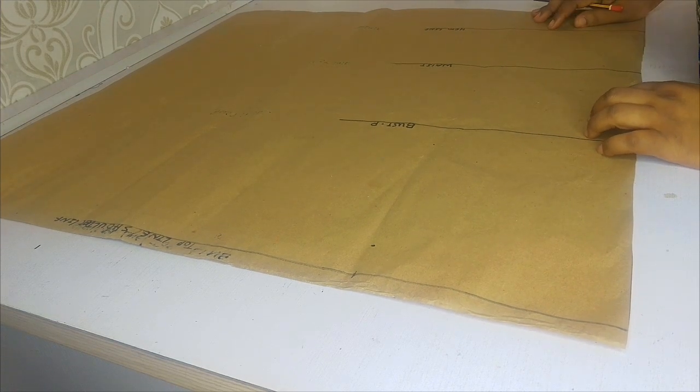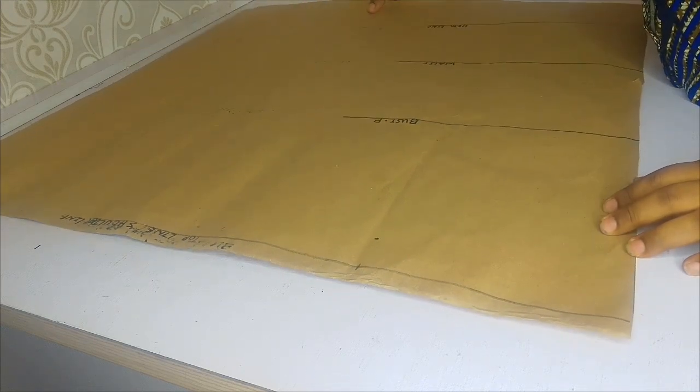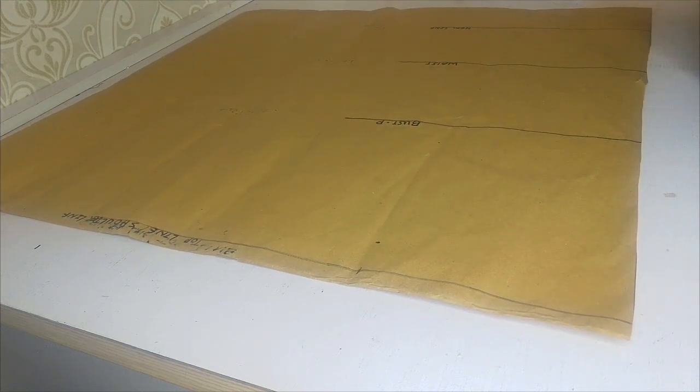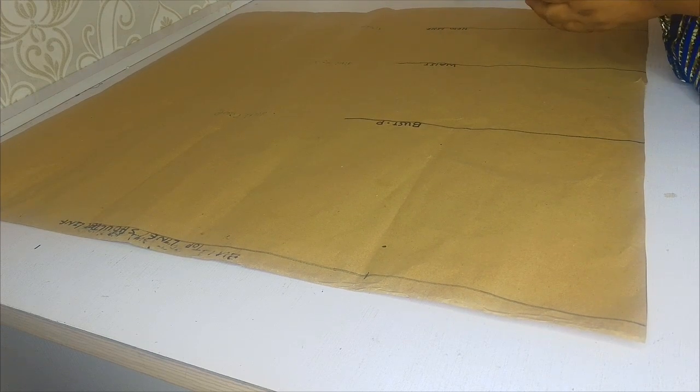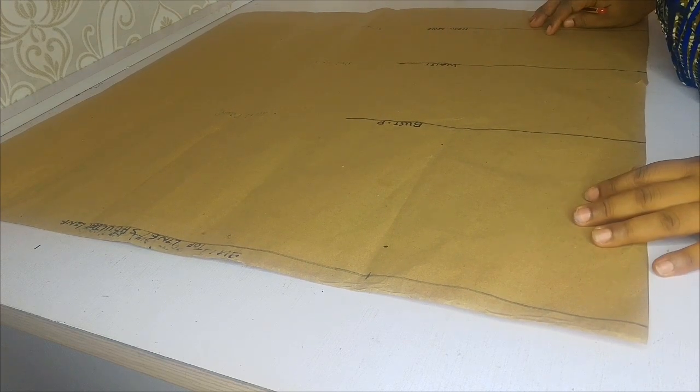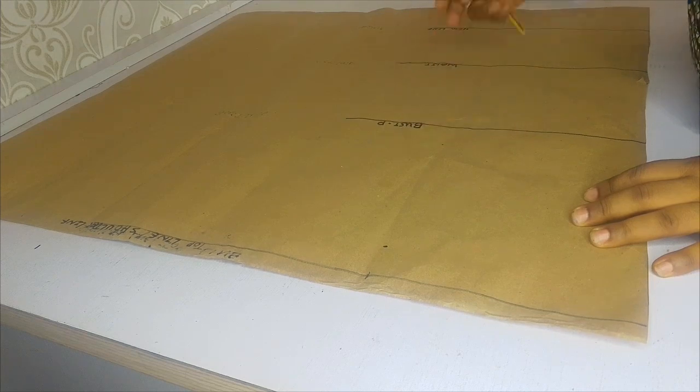Now let's start. This is a pattern paper. We have a white pattern paper. We have this brown one. You can also use a cardboard. I've gone ahead to draw some of my lines.